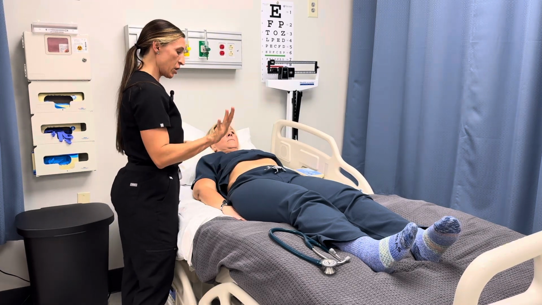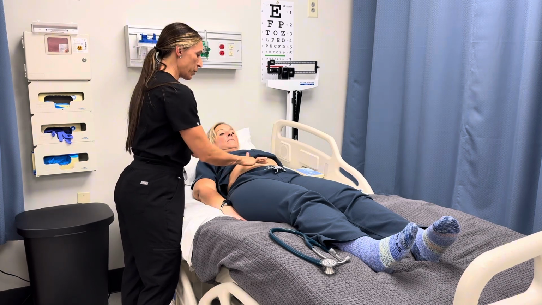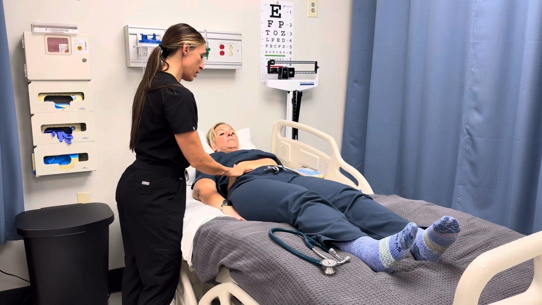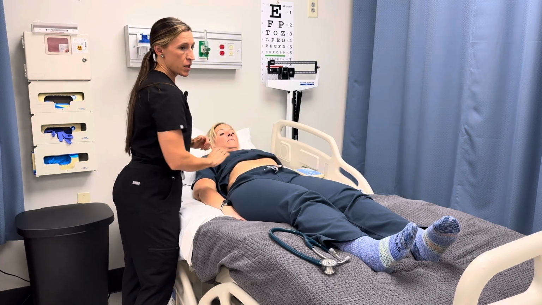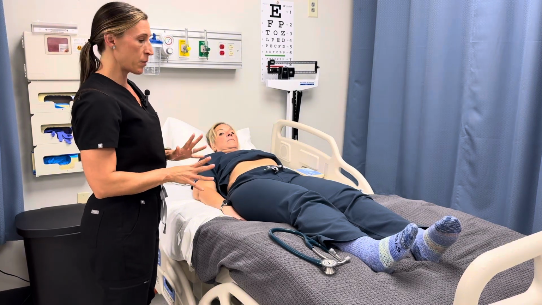So light palpation with a couple of fingers in a circular motion. Lightly palpate, and then come back and deeply palpate, deeper than that. Okay. So after deep palpation, you're going to do a few questions, and we're going to do a few tests.